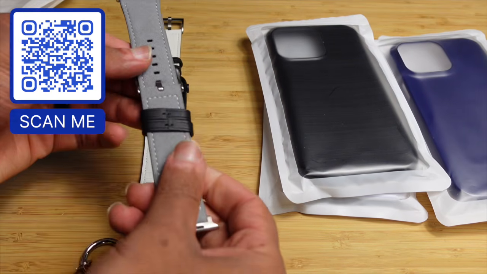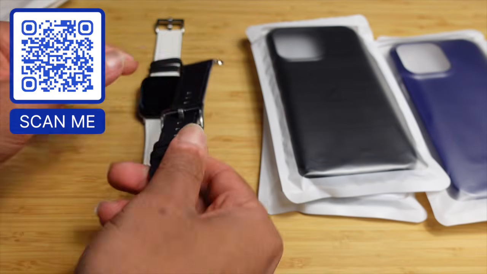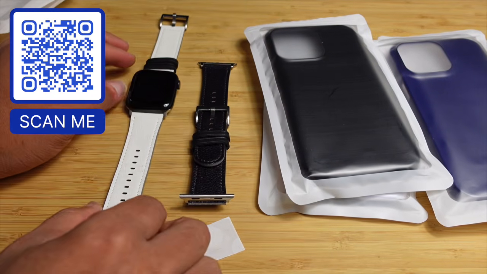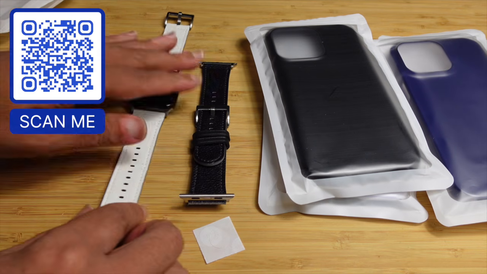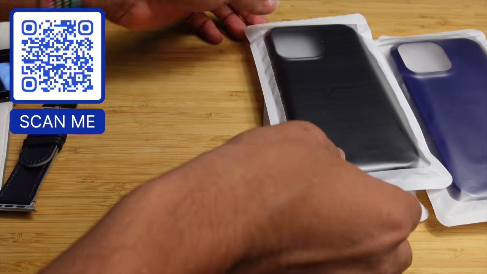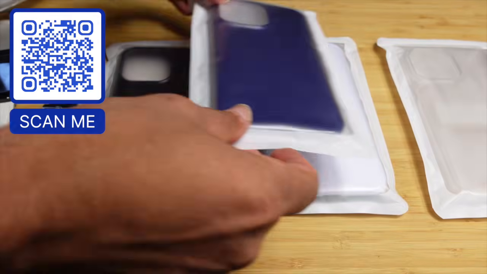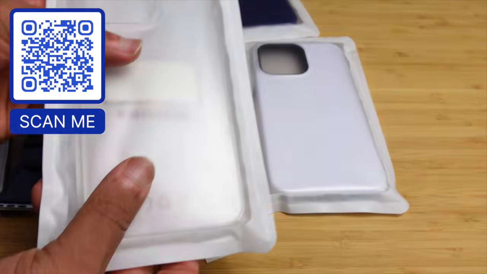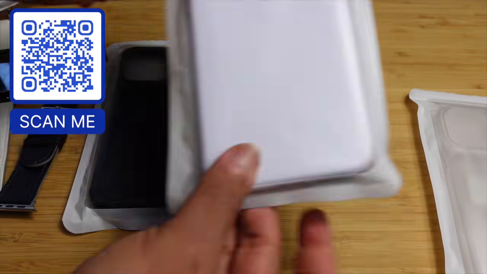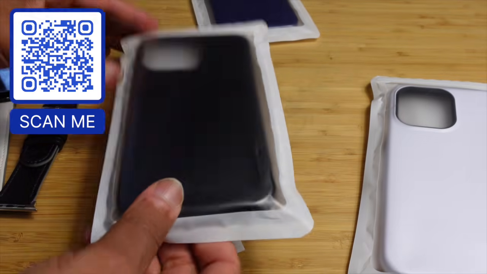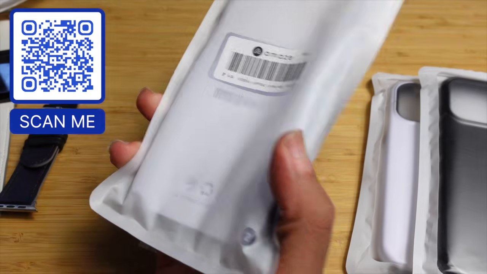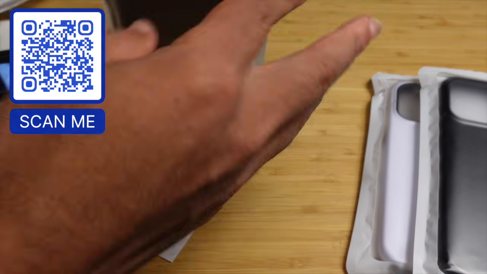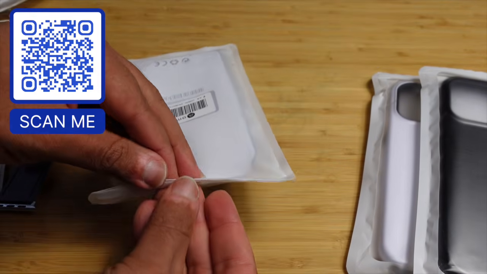And here's another version of what it looks like. So you've got eye-popping colors here for your Apple Watch, your AirPods case, and then even better, we have them for the iPhone. So here we've got various cases for the iPhone. You've got the clear case, we've got a white case, a black case, and then even this navy blue case color here. So I'm going to go ahead and open this up.